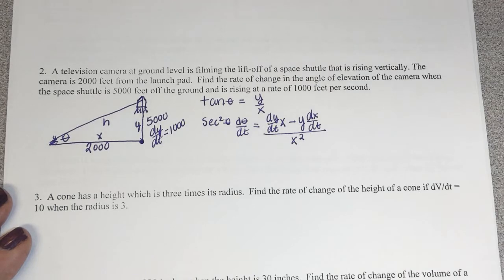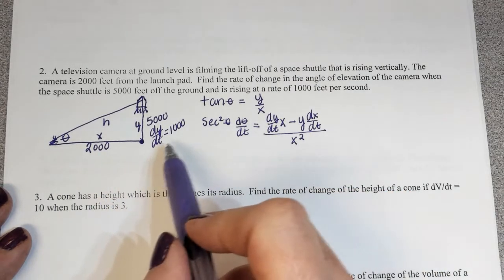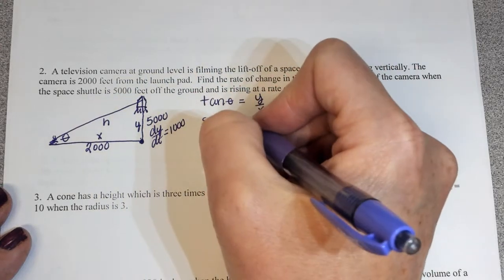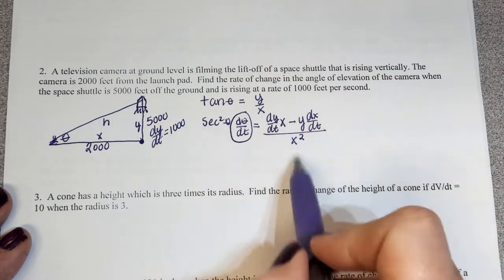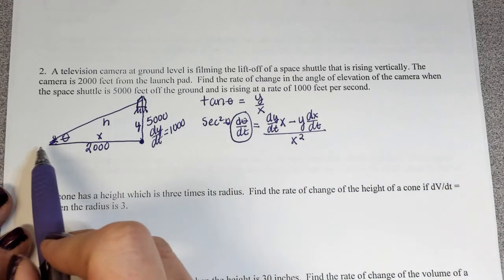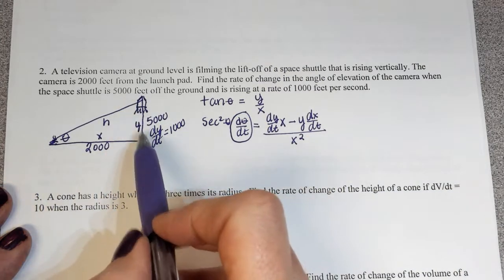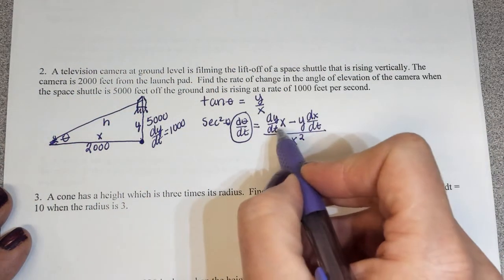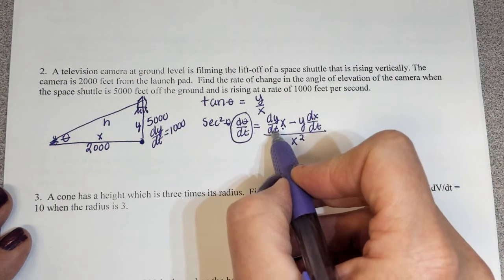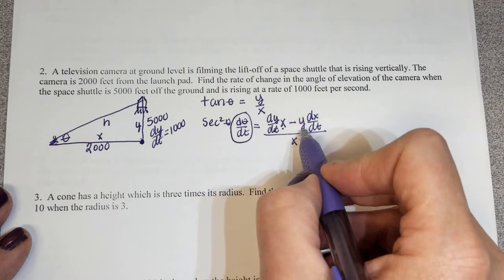So here's my problem. I'm going to check it out and see what it is that I know and what I have to find. So I'm trying to find dθ/dt. I have to know everything else. So looking at this problem, dy/dt we know, x we know. See, this is x, this is y. So I know x, I know dy/dt, I know y.